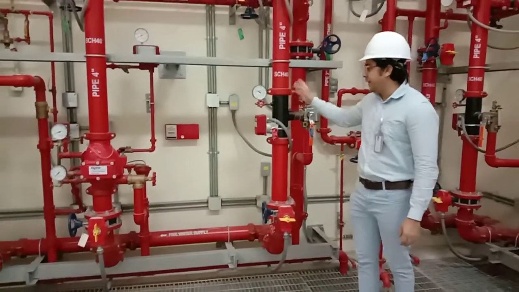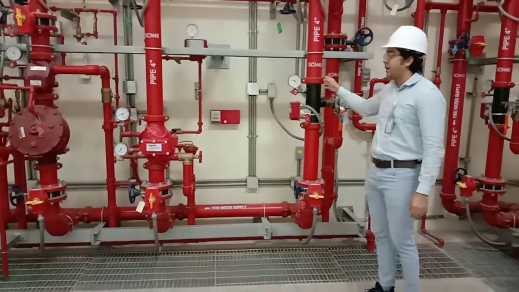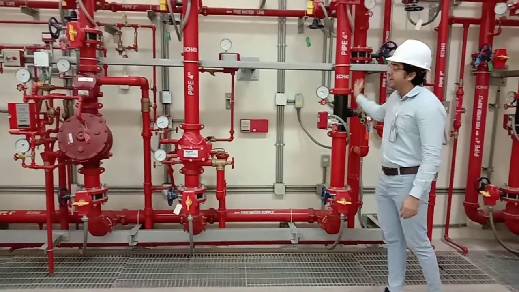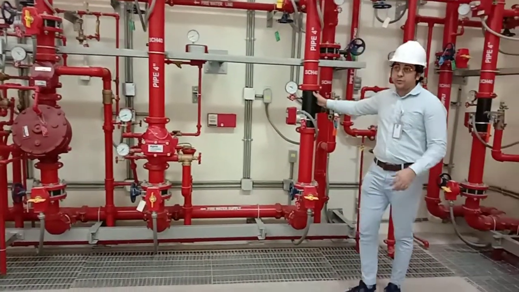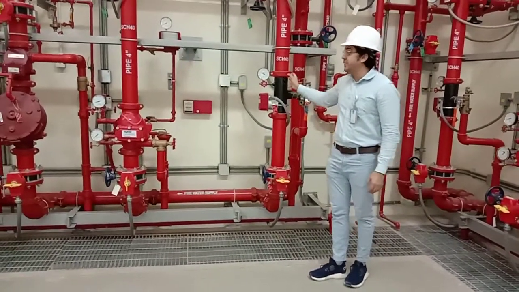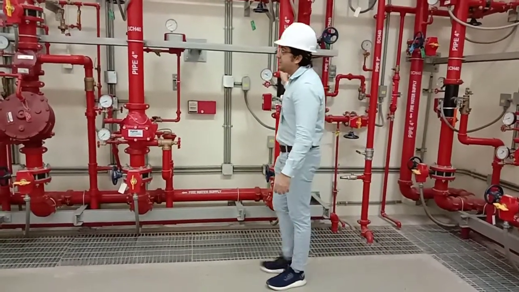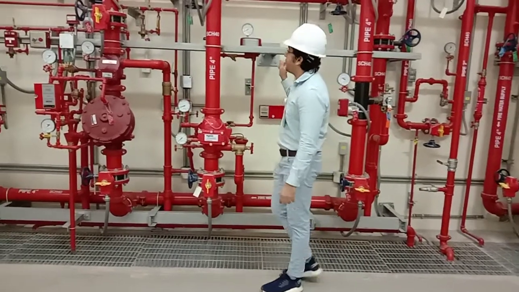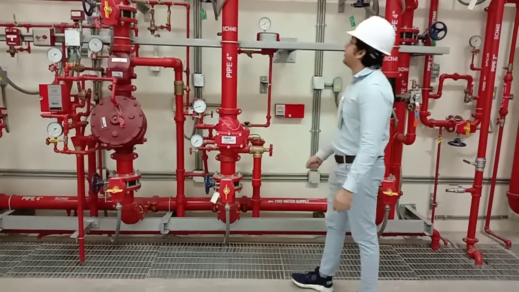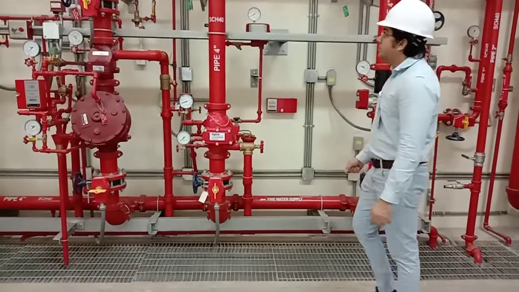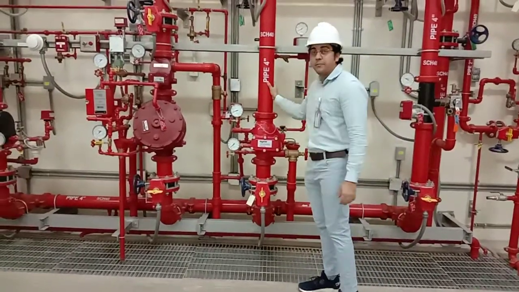This is an AG riser. This is an alternative to the alarm check valve, and we can use the dry pipe valve in cases where we have no problem with freezing temperature, right? So if there is a chance of freezing, we have a dry pipe system.